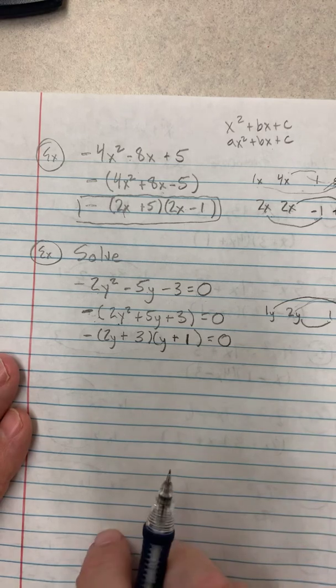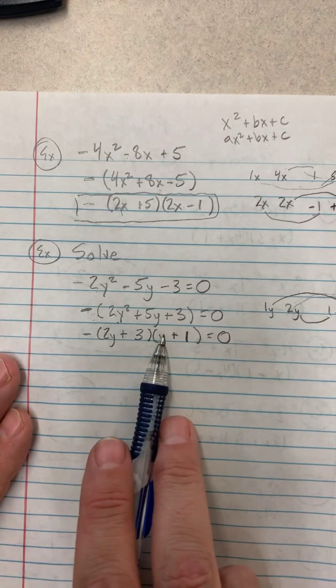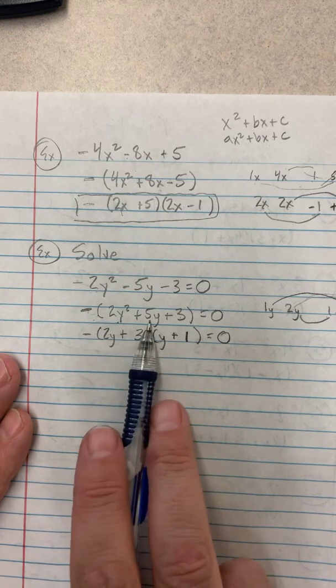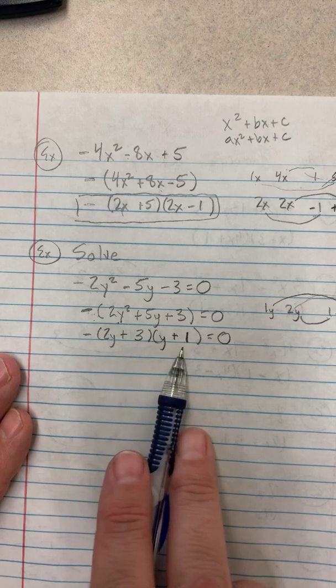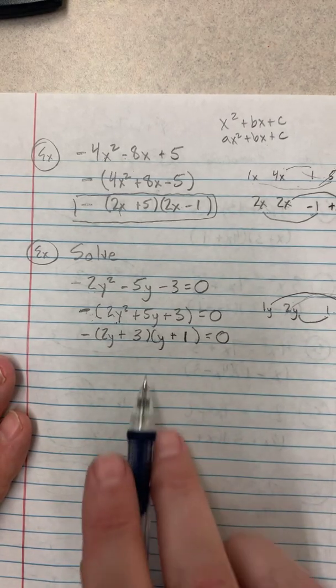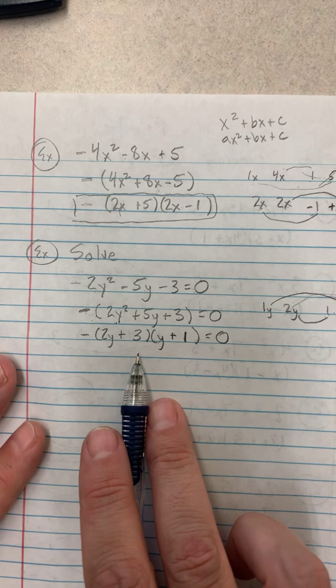Y has to be multiplied by 3. FOIL it out. 2y squared. 2y plus 3y is 5y. Positive 3 times positive 1, positive 3, and I got it. Now, I have to solve. Remember, zero product property.